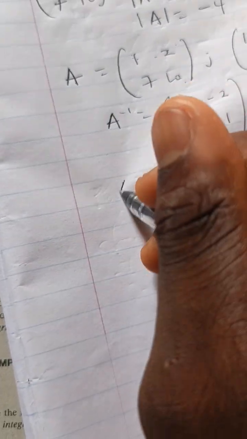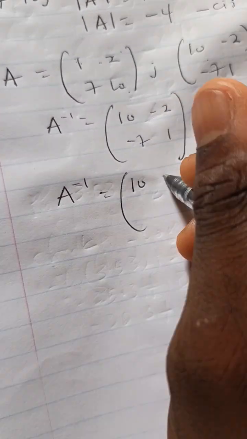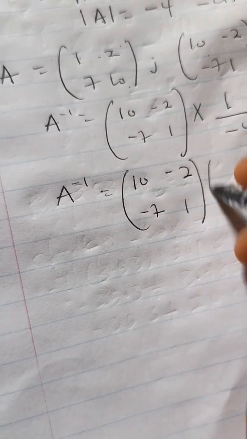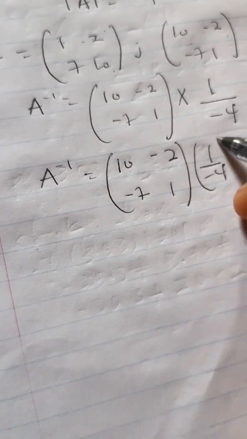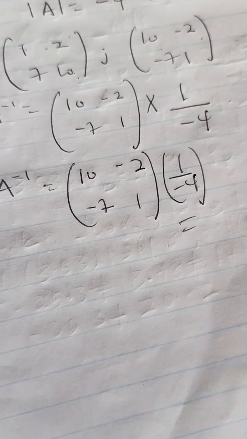So the inverse of matrix A is just going to equal 10, minus 2, minus 7, 1, multiplied by 1 over minus 4. You could choose to expand all of this, or you could leave it like this. So this is the inverse of a 2 by 2 matrix.